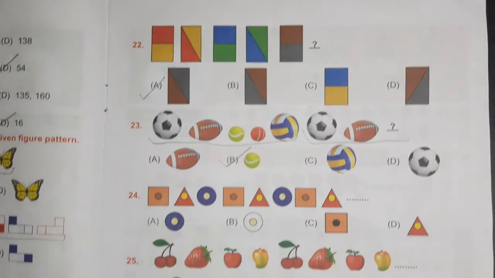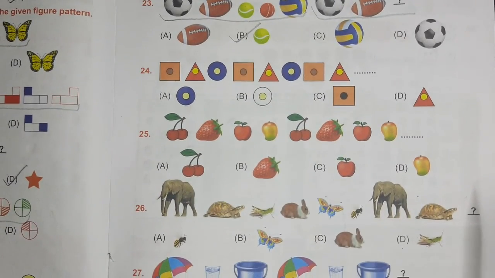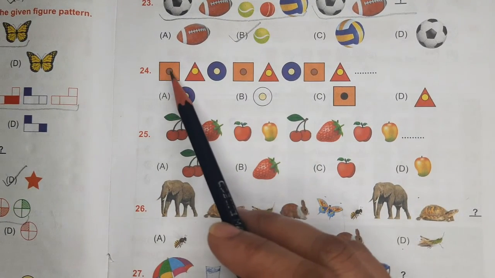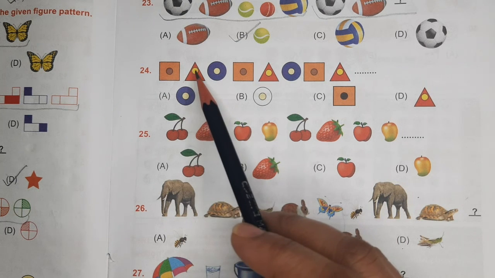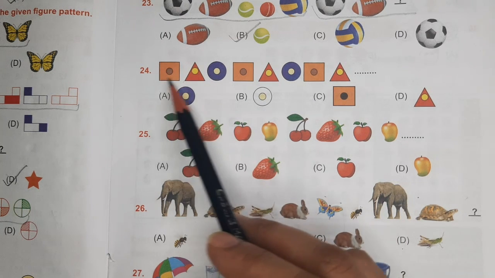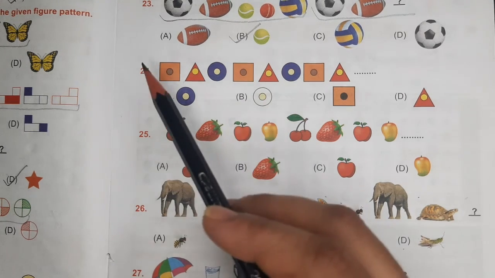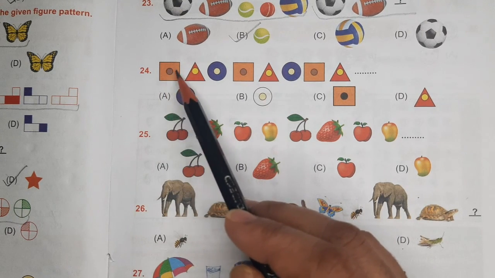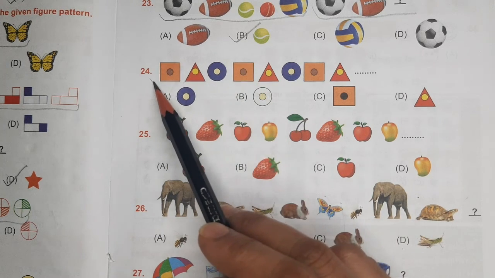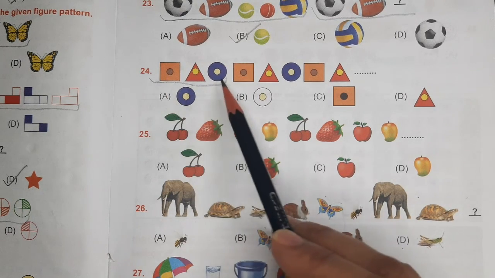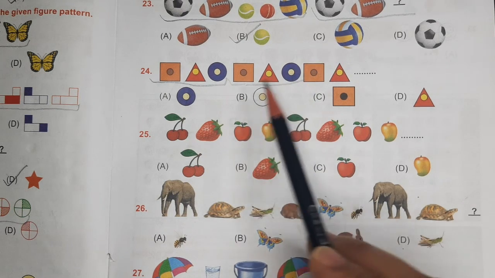Question number 24. You see a square and you see a circle inside it, then a triangle, and then a circle. Now let us look at the pattern when it is repeating. So this particular square and circle is coming here again. And as you can see, clearly the pattern is repeating over here.